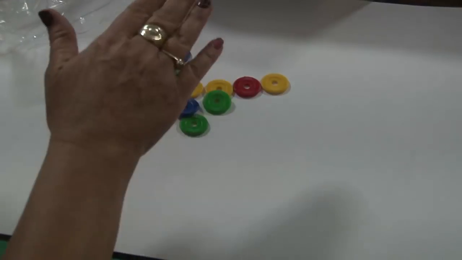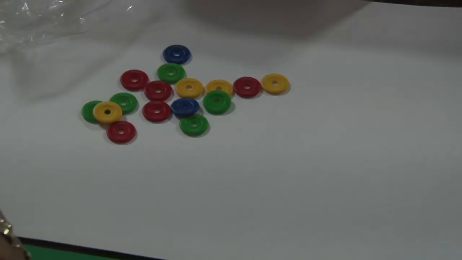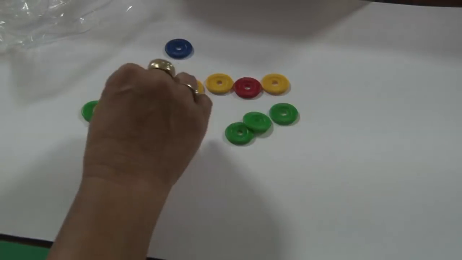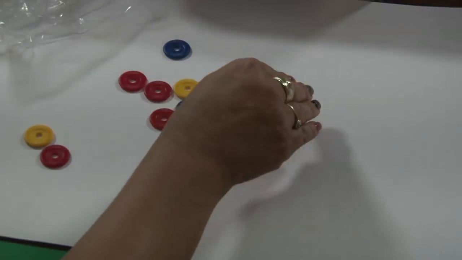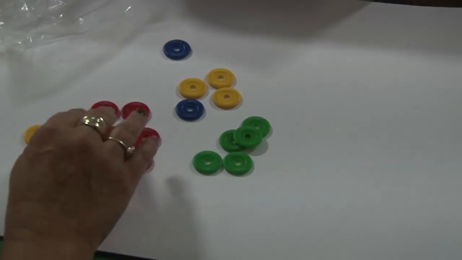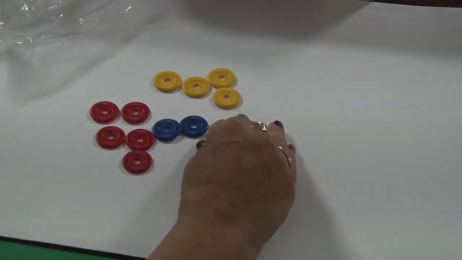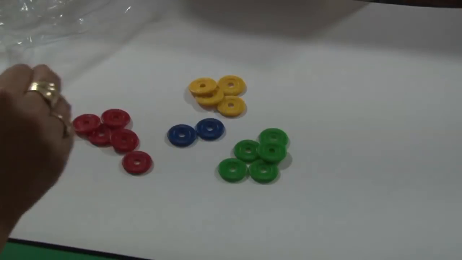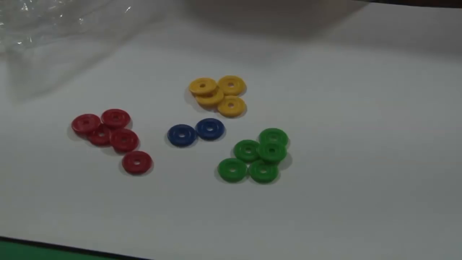When I need my child to classify objects in a specific color, I will ask the child to, for instance, take all the green ones and put them in a group. The yellow ones, the red ones, as well as my blue ones. So the child will now classify objects according to color. This is how I do practical activities with my child, sorting or classifying objects according to color.